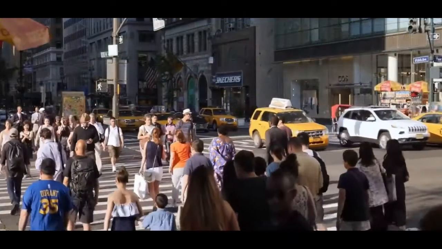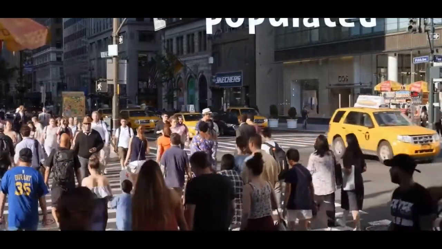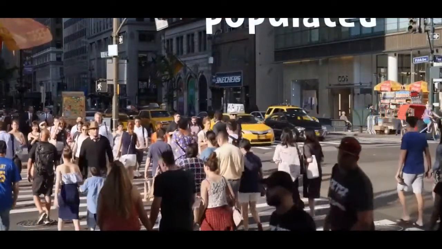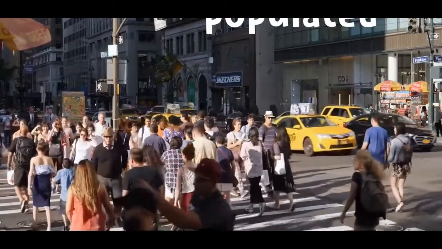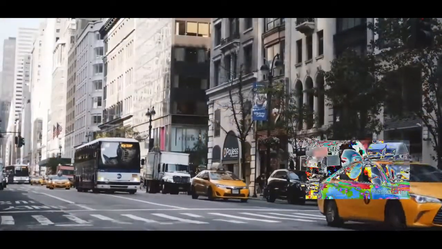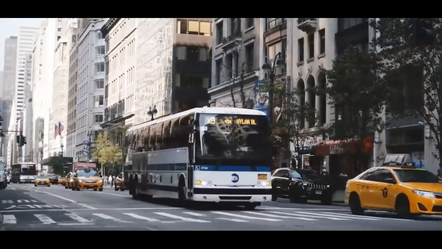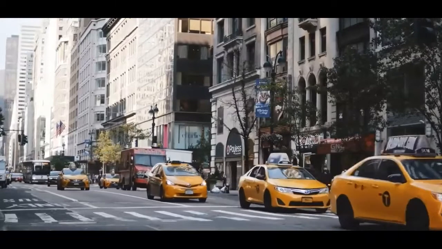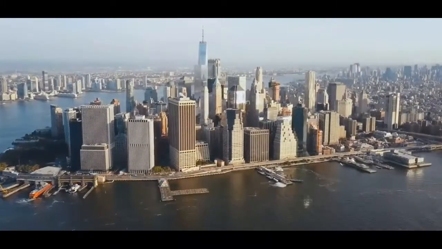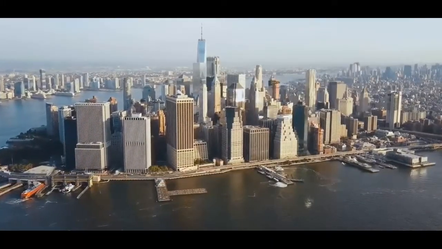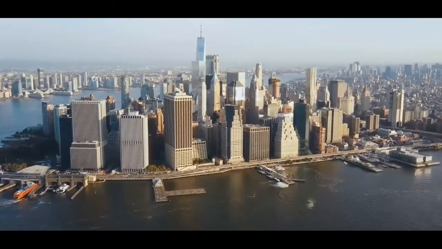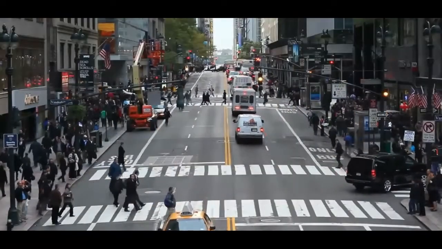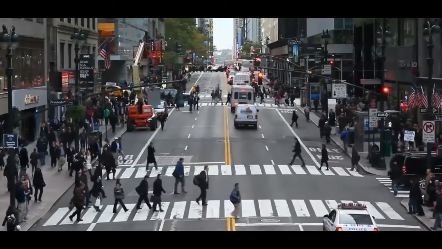An urban community is large and highly populated. This means that lots of people live there. In urban communities, you will see tall buildings or skyscrapers, traffic, and transportation. New York City is an urban community. Look at all the tall buildings and busy people.